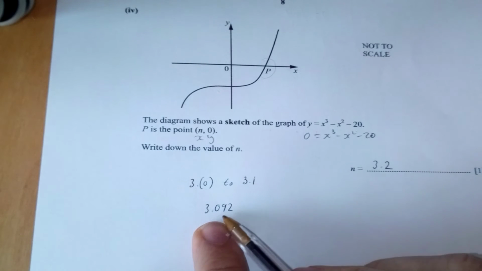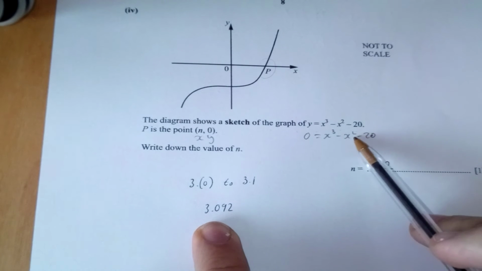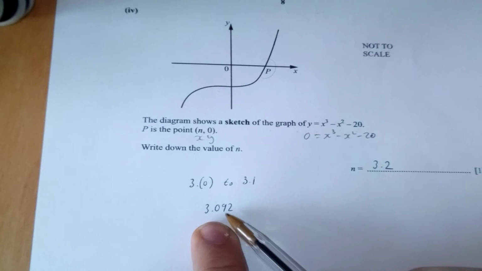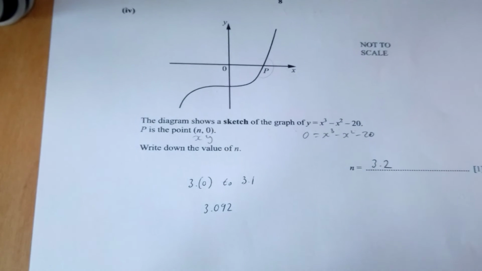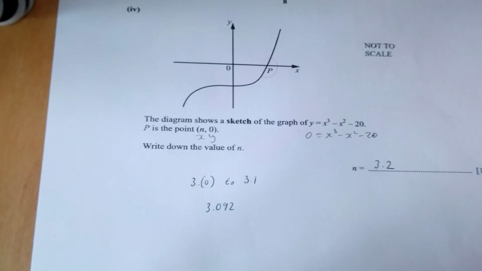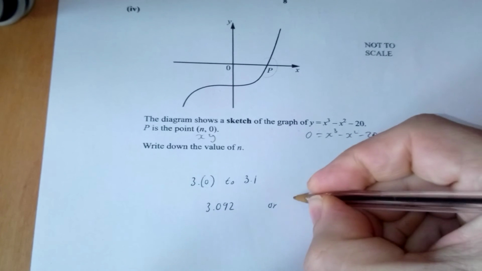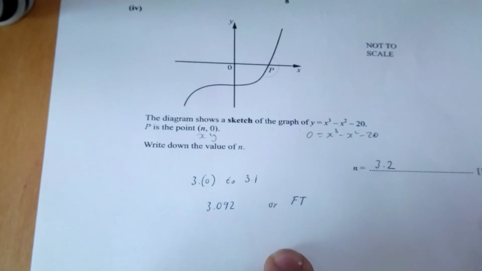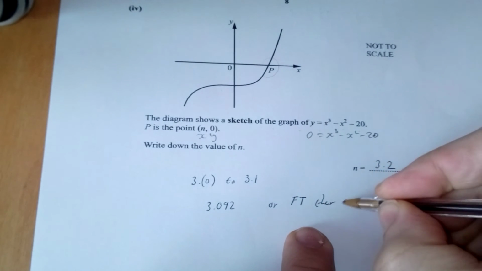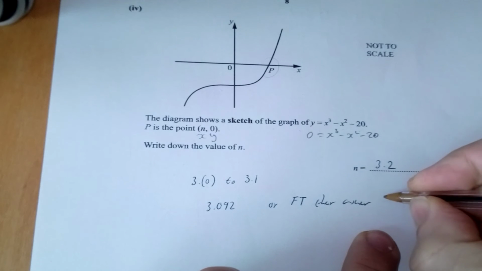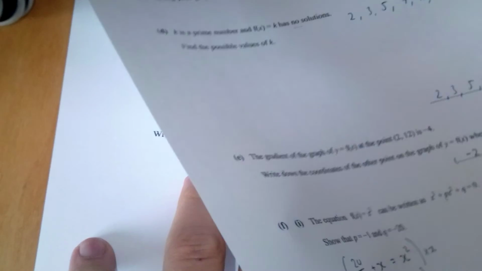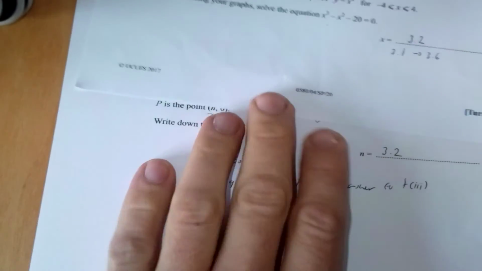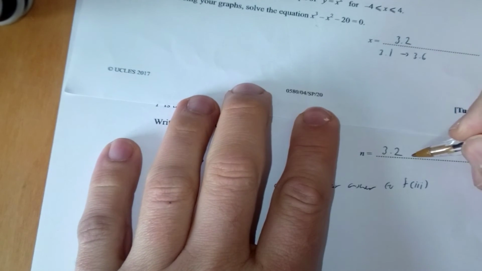Okay, it's very unlikely that in the exam for 1 mark you're going to be able to spend that much time doing trial and error and you won't have Desmos graphing to your disposal. That's why part of the mark scheme very clearly says, okay, or FT, which stands for follow through, their answer to F3. So basically what it says is, if you write what you wrote there, you get your mark.